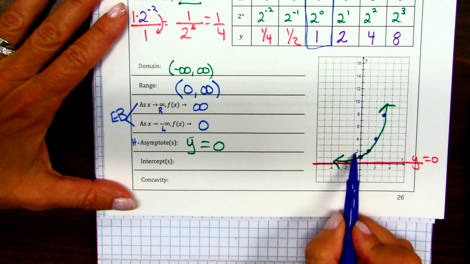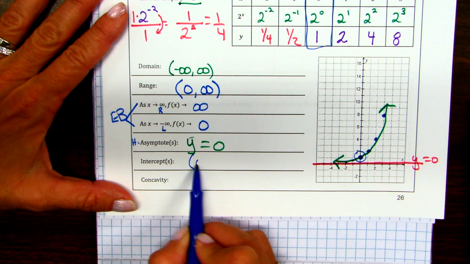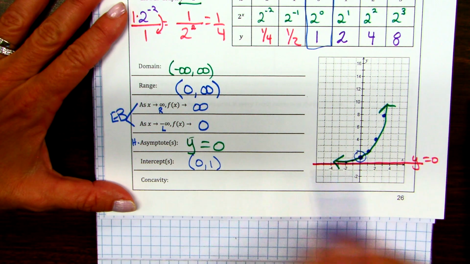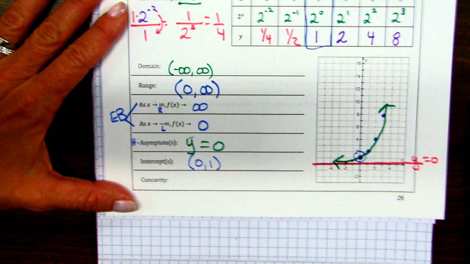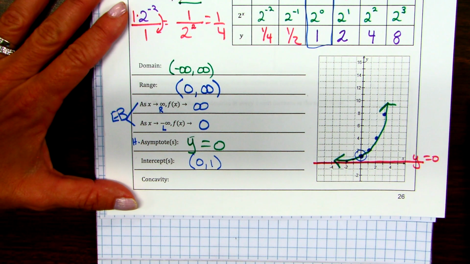We have one y-intercept, right? That would be at 0, 1. No x-intercepts because we have an asymptote there, so there would not be any x-intercepts.